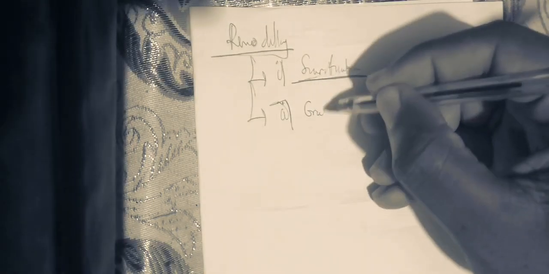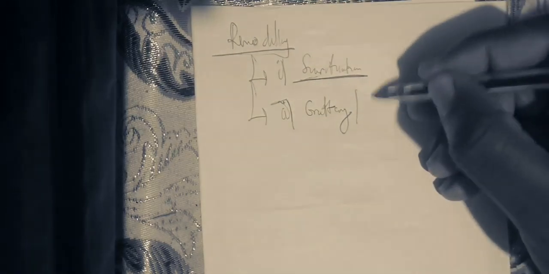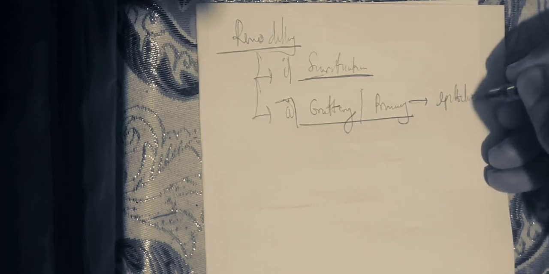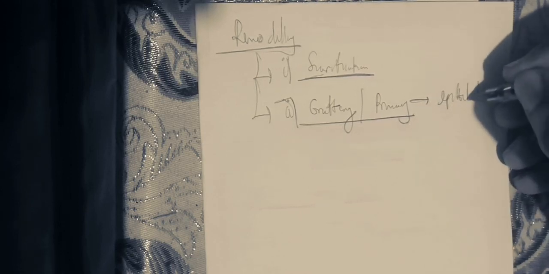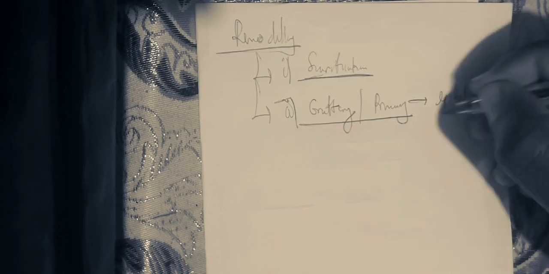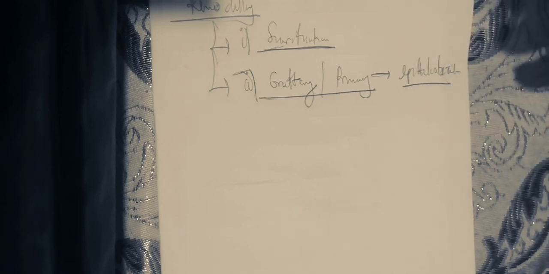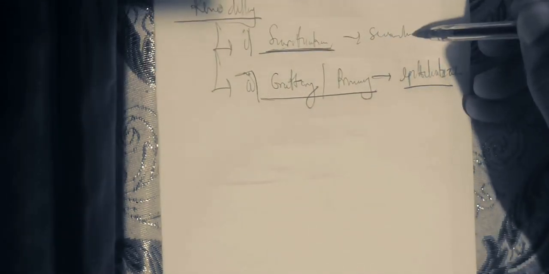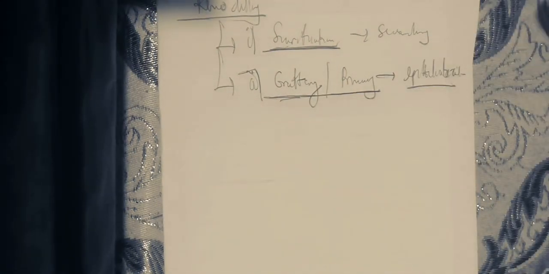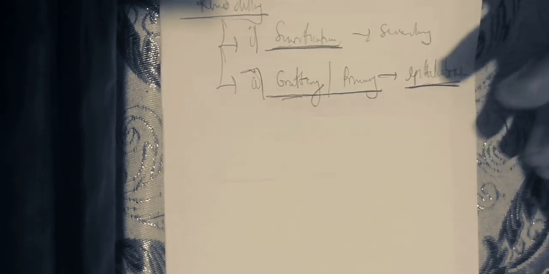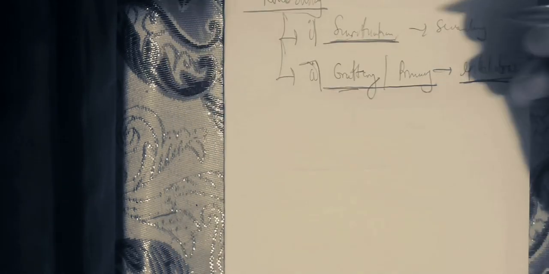So if you do grafting or the healing is by primary intention, you are not going to have scarification, but you are going to have epithelialization. Is it clear? So those are the two major things that occur in the remodeling phase. Either you have scarification when you have healing by secondary intention, or you have grafting and other healing techniques by primary intention, and you are going to have epithelialization. Is it clear?